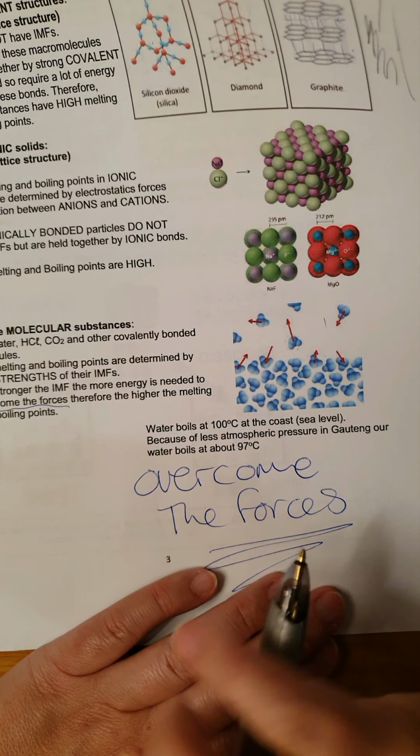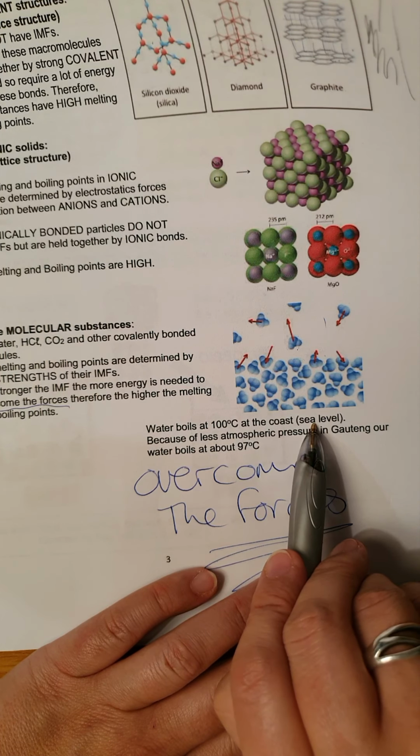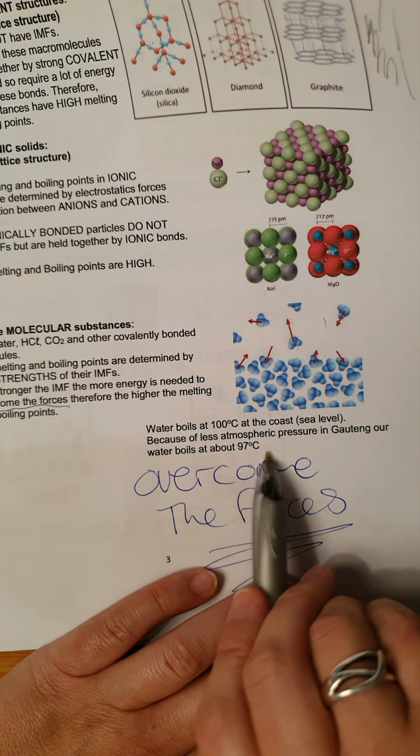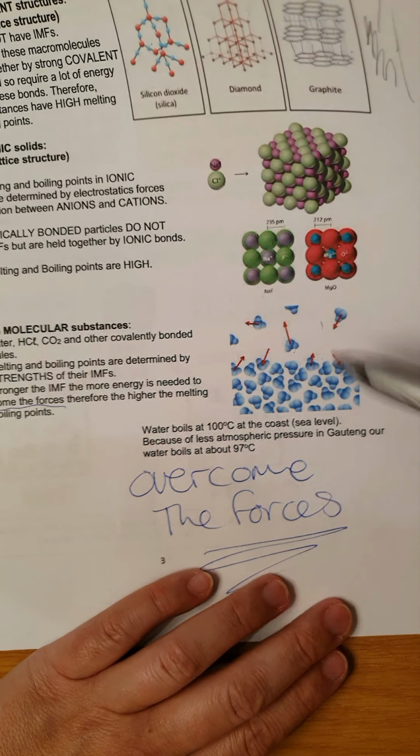Okay, read further back. So water boils normally at 100 degrees Celsius. This is at sea level. So everywhere in the world it will boil there at sea level. But in Gauteng it boils at about 97, 98, because we have less pressure up here.